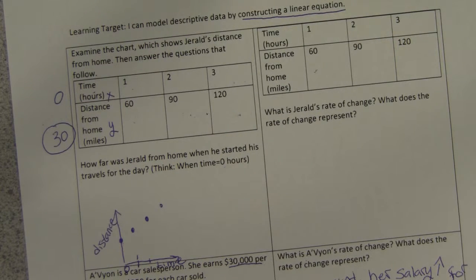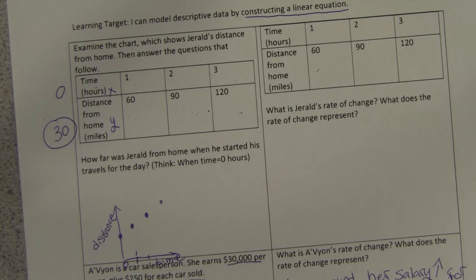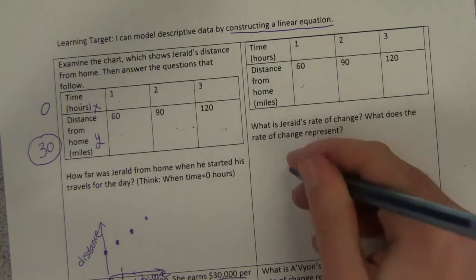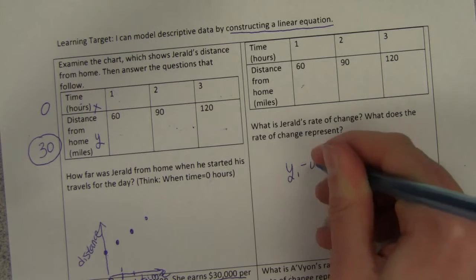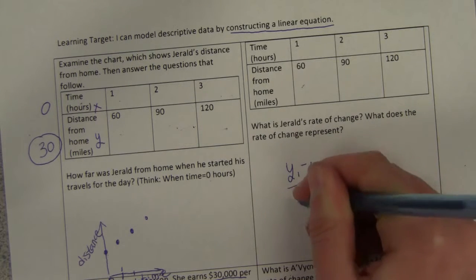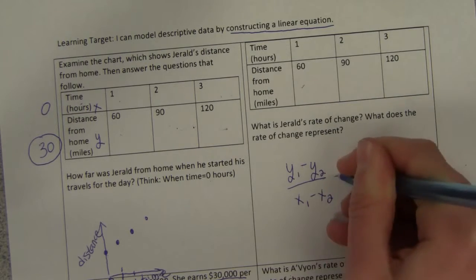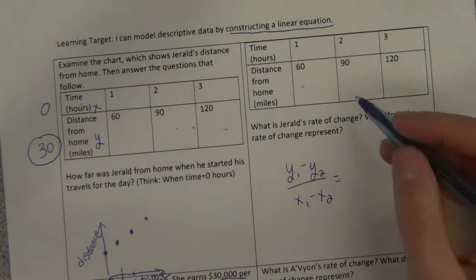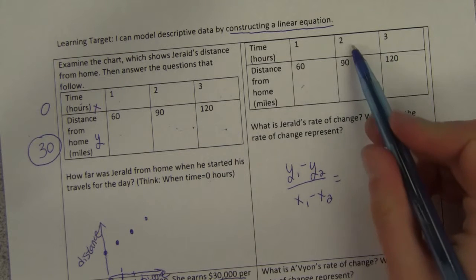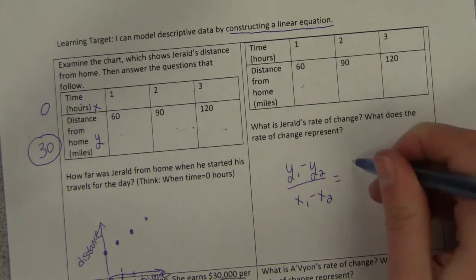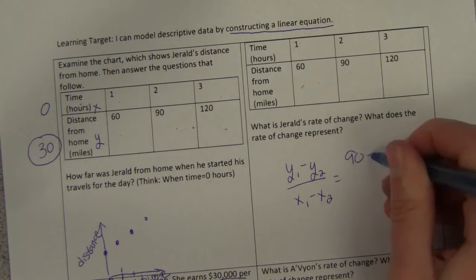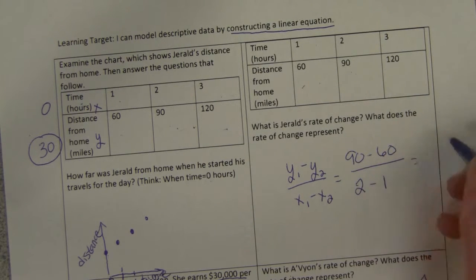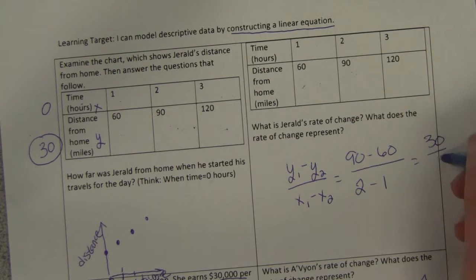All right, so remember, what was our second goal? Now we have to find the rate of change. So I'm just going to go ahead and use my formula, which is change in y divided by change in x. I can use any of these points because it's linear, so my slope will be the same no matter what I use. So I'm going to pick (2, 90) and (1, 60). So I'll say 90 minus 60 divided by 2 minus 1 comes out to be 30.